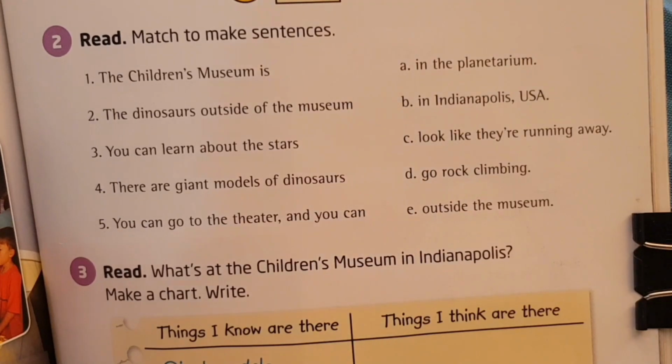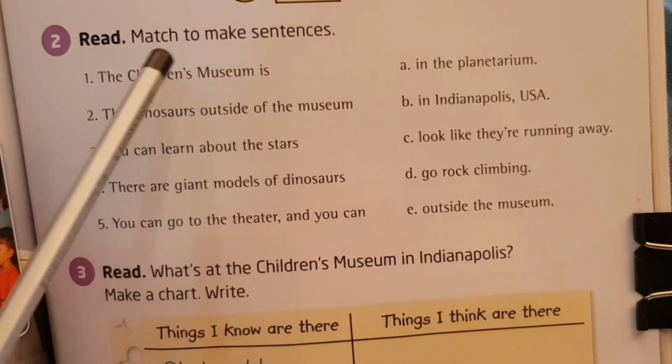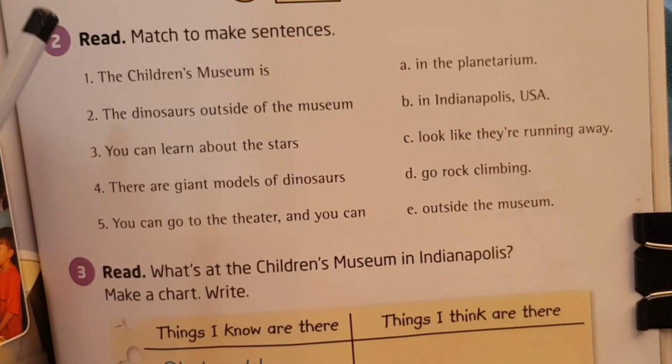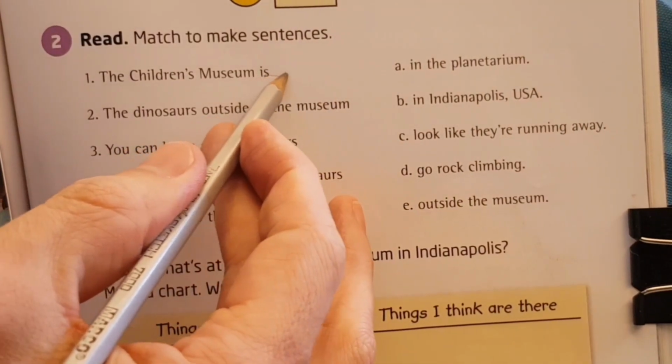So, number 1, it says, the Children's Museum is A, in the planetarium, B, in Indianapolis, USA, look like they're running away, go rock climbing, or outside the museum. Well, only 2 of them are good grammar, but E, the Children's Museum is outside the museum? That's very good grammar, but does that make sense? The museum is outside the museum? No. Number 1 is B.